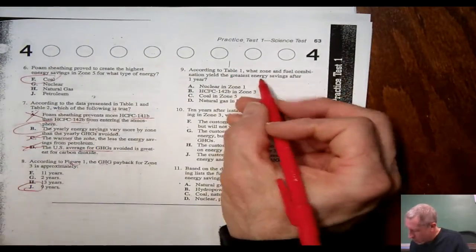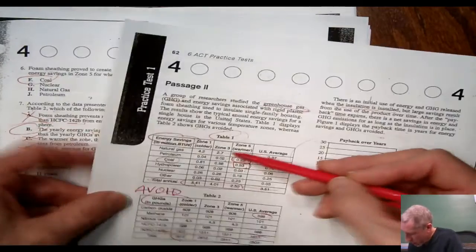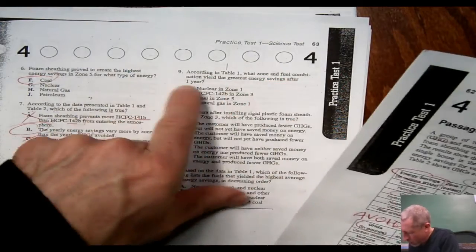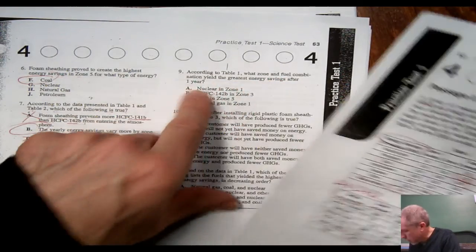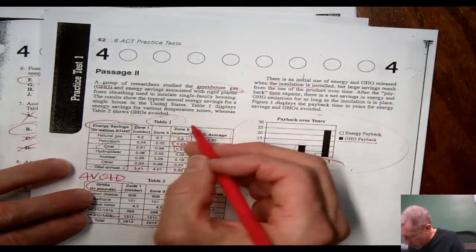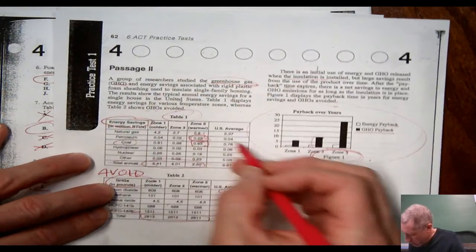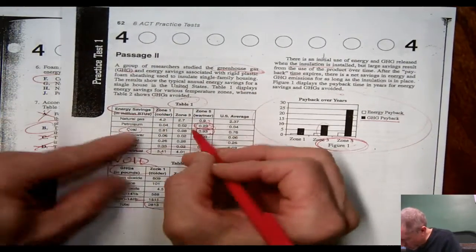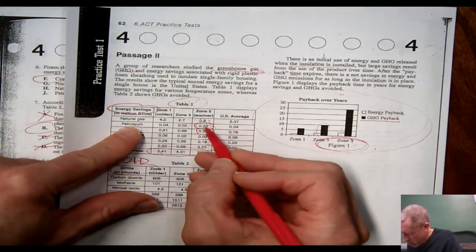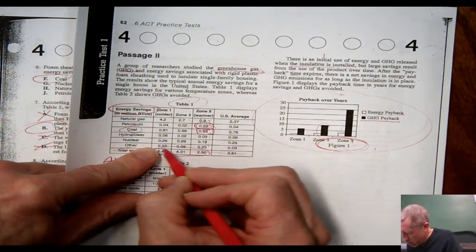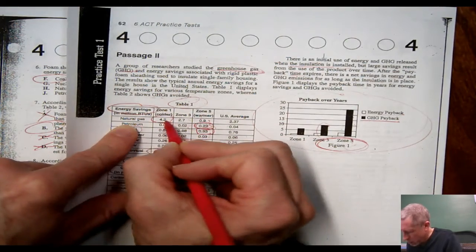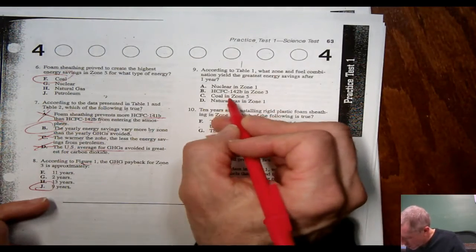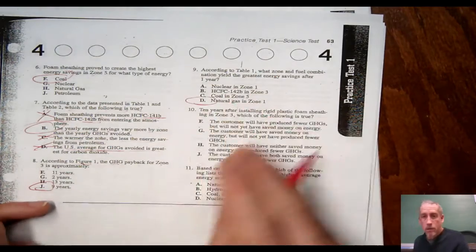And according to Table 1, this is also back here, what zone and fuel combination yielded the greatest energy savings after 1 year? Okay, so zone and energy. So I'm looking for the biggest number. The biggest number on here. Gosh, that sticks out. So this is natural gas in zone 1. Natural gas in zone 1. That was pretty easy to spot.